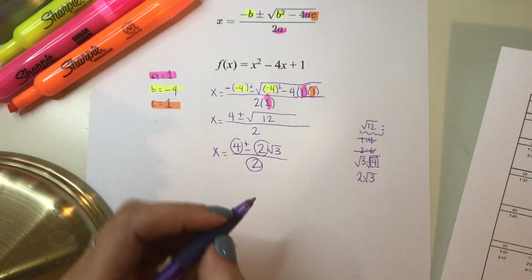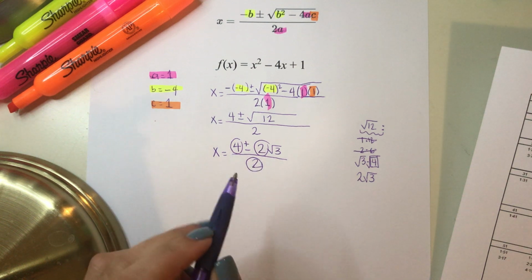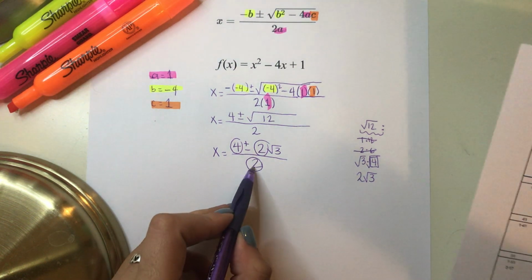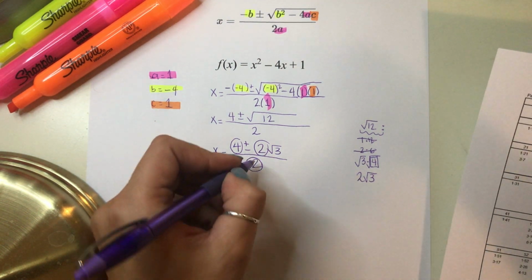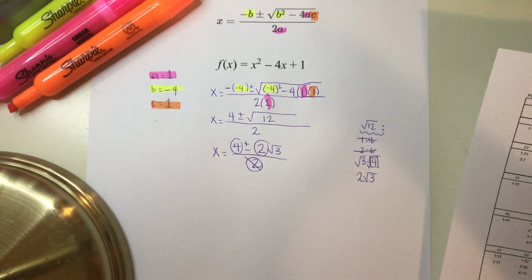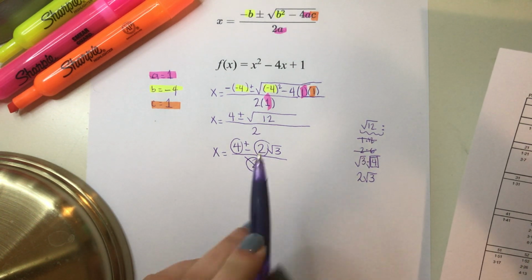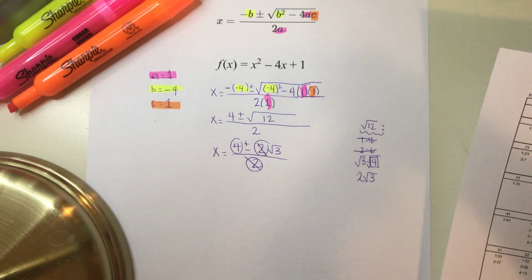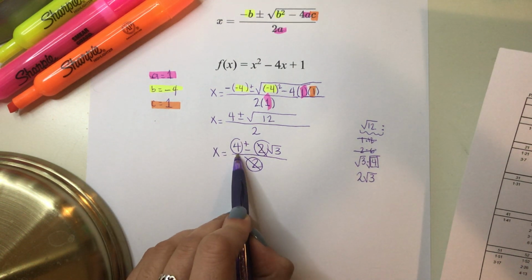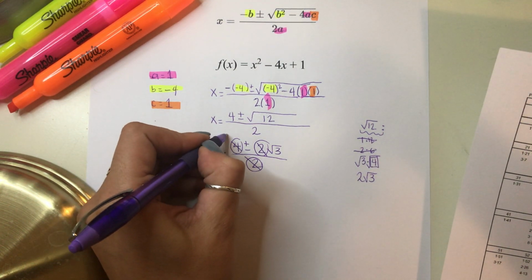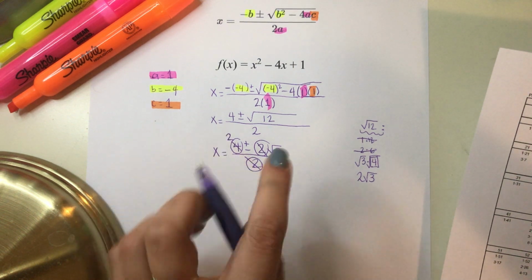So what I'm going to do is divide all of my numbers by 2. I'll start with the bottom. 2 divided by 2 is 1, so I get to cancel it away. 2 divided by 2 is also 1, so I'll cancel that one away. And 4 divided by 2 is 2. So now the 4 became a 2.